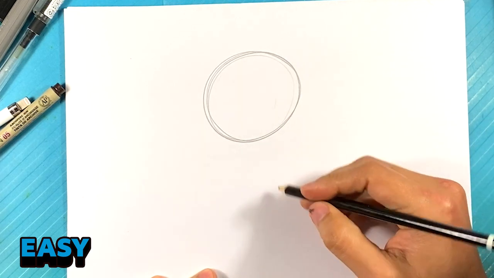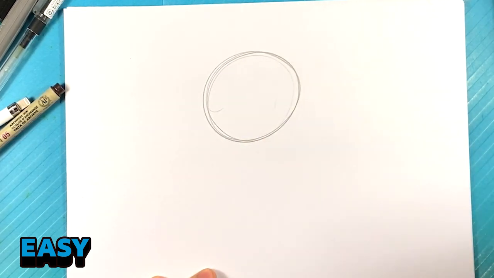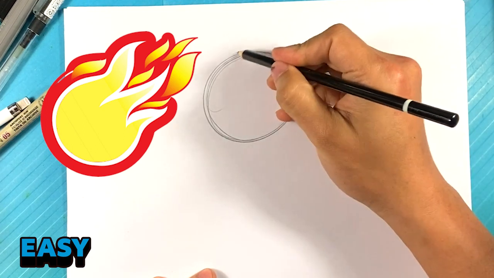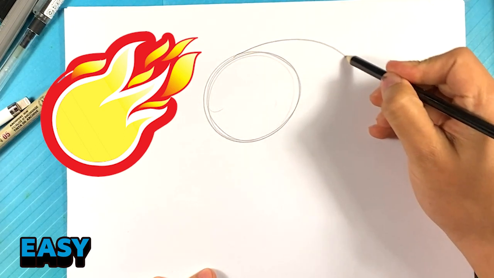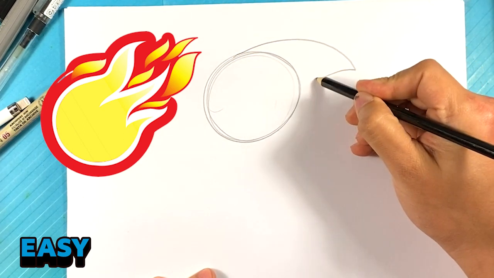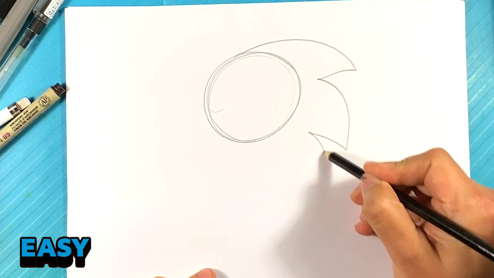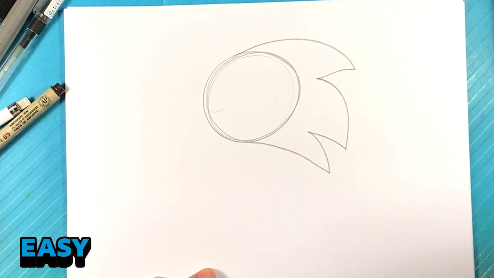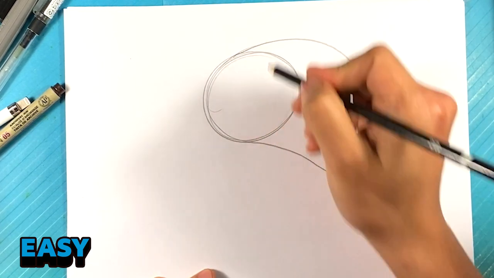The way I like to think about it is I like to think of Sonic's head as kind of like a comet, like a comet's flying down toward Earth and you're a little kid, and you just draw this shape, right? Looks like one of those comets coming down. Really simple way to get that head shape right there.